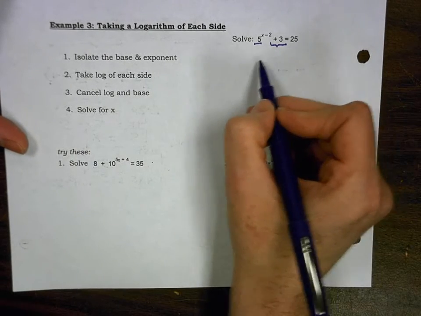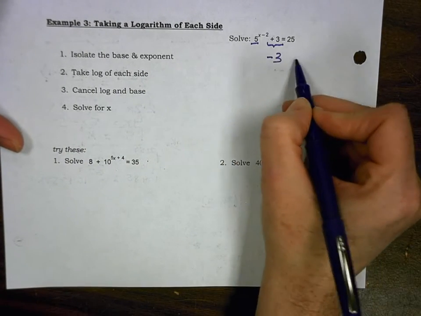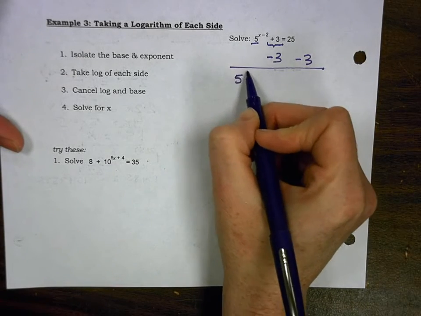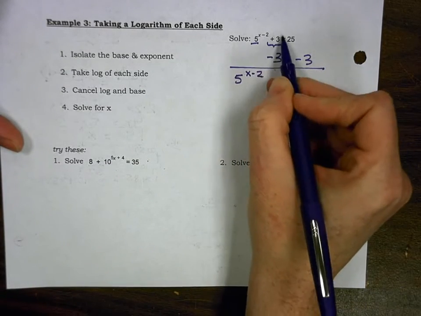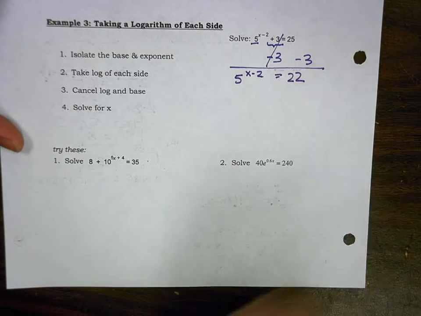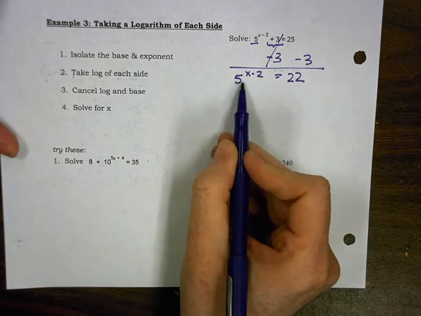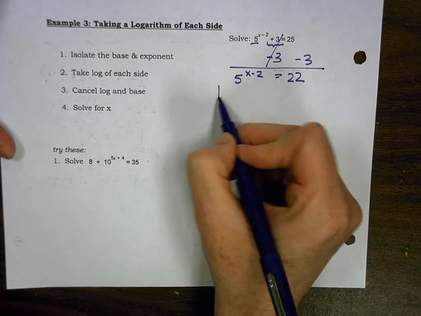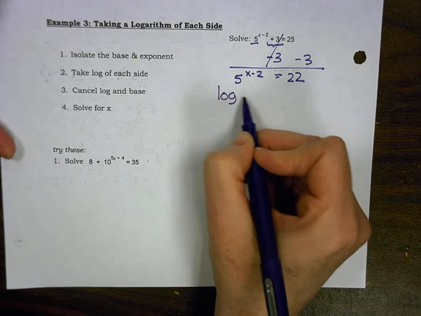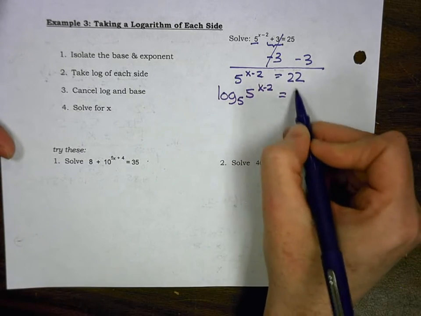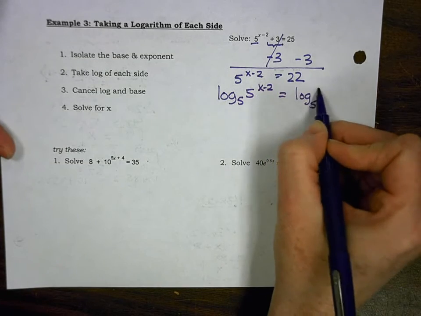So what am I going to do? I am going to subtract 3 from both sides. So I have 5 to the x minus 2, those cancel, is equal to 25 minus 3, which is 22. Now here I am. What do I do with that? I take the log of each side. Of what base? The log that's going to cancel that 5. Log base 5 of 5 to the x minus 2 is equal to the log base 5 of 22.